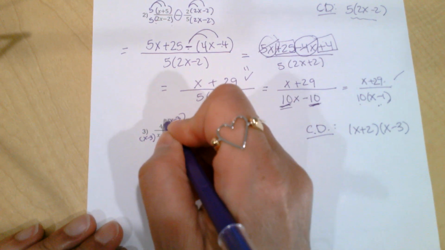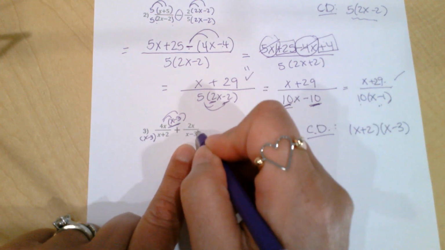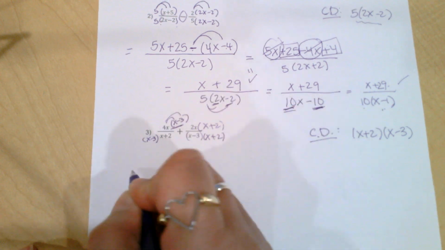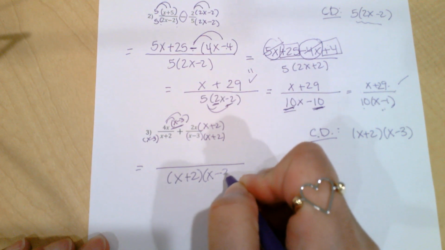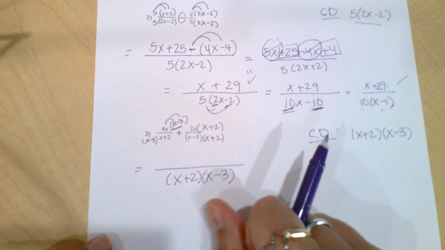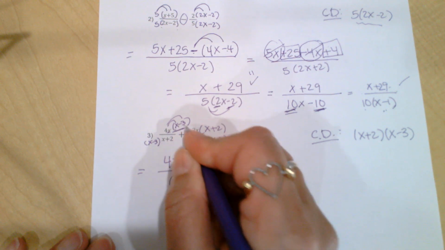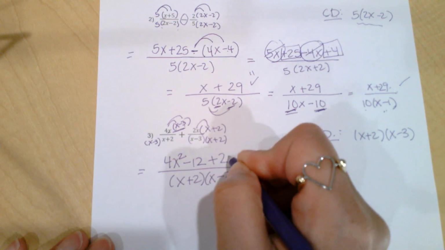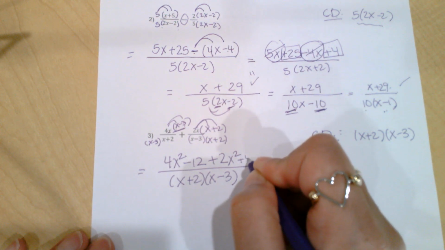The reason why I put it on this side is because we're going to eventually distribute. Okay, what do I need over here? You're right. I need x plus 2. So let's rewrite our common denominator, x plus 2 times x minus 3, in the denominator, and let's do some multiplication. 4x times x is 4x squared. 4x times negative 3 is negative 12. 2x times x is 2x squared. 2x times 2 is positive 4.